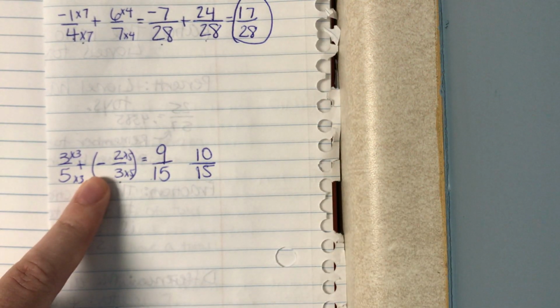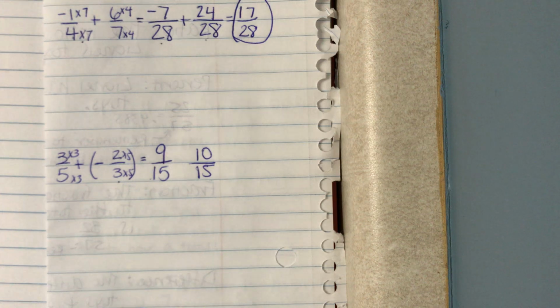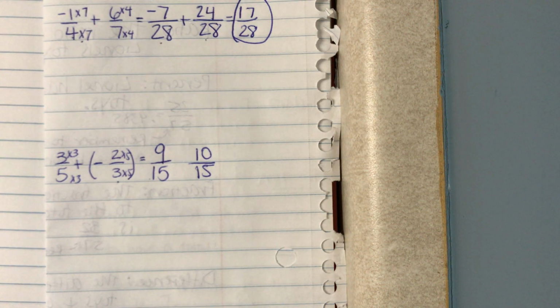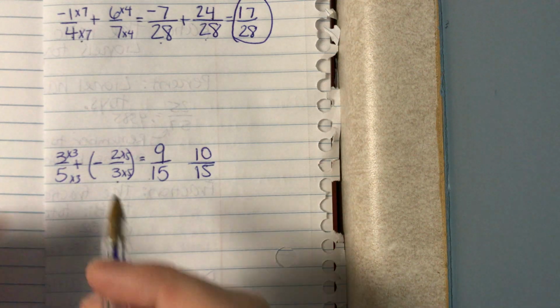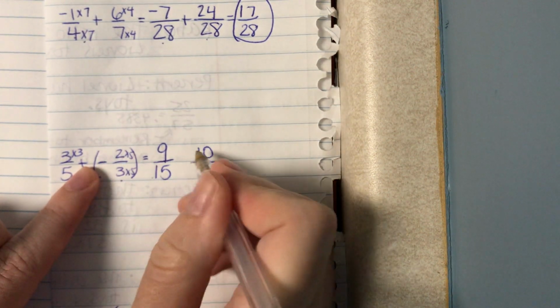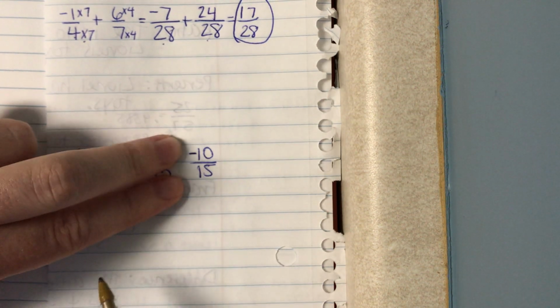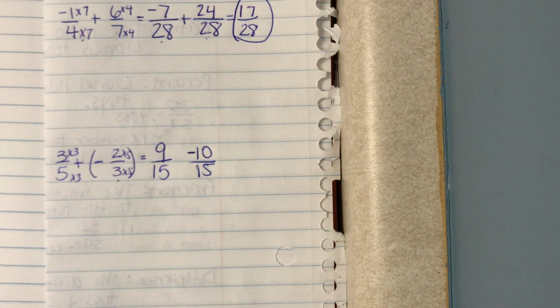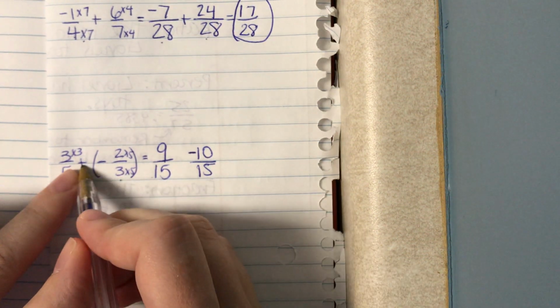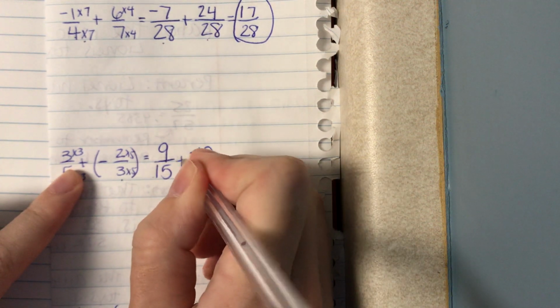All right, this fraction here has a negative out front. When you have a negative out front of your fraction, you're going to put it with the top number. So I'm going to put that negative up with my top number so that 10 is going to become negative. You don't want both your top and bottoms to be negative because 2 negatives make a positive. So just keep that negative sign with the top number. Okay? And then I have a plus sign in the middle.